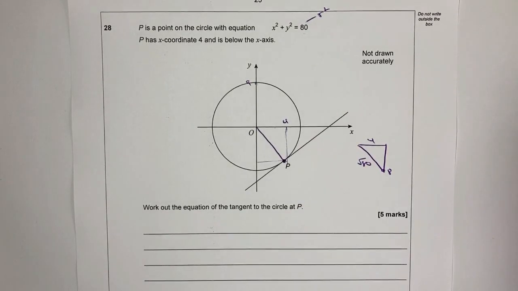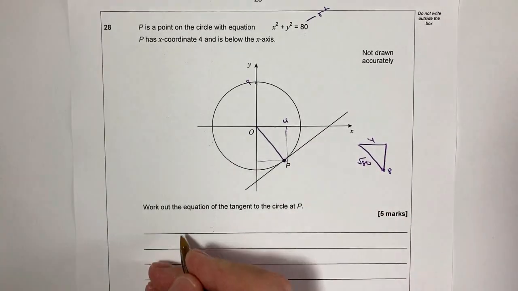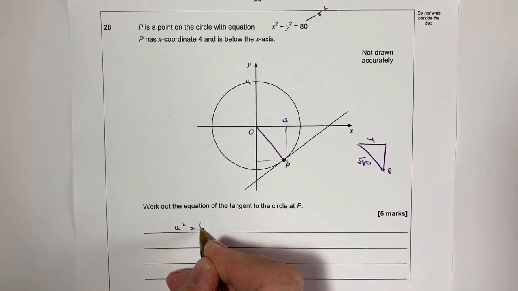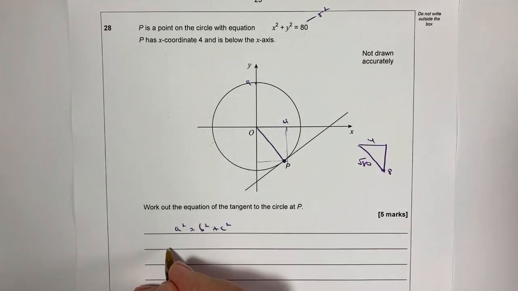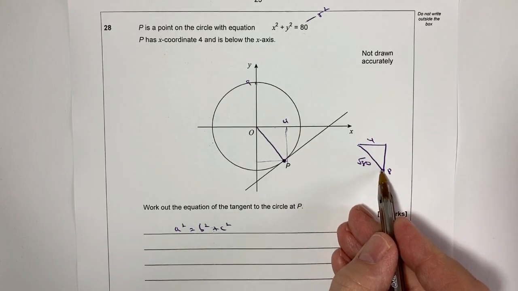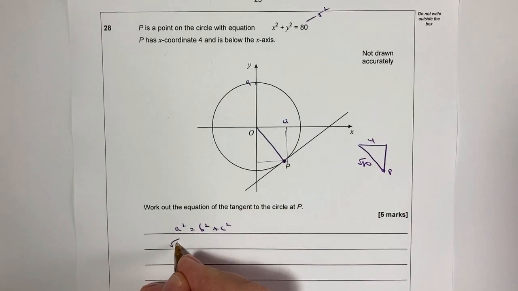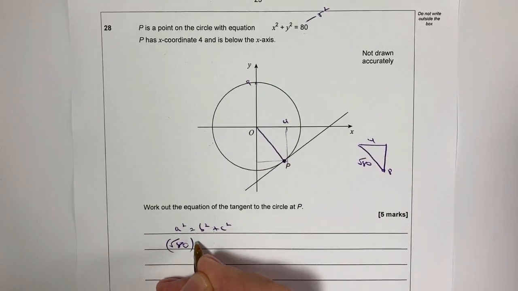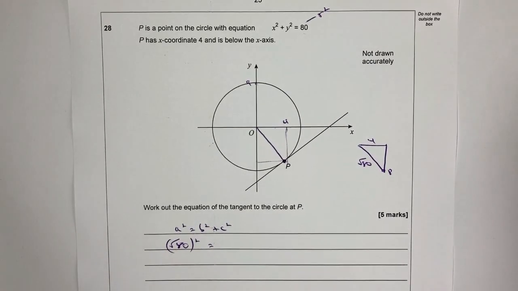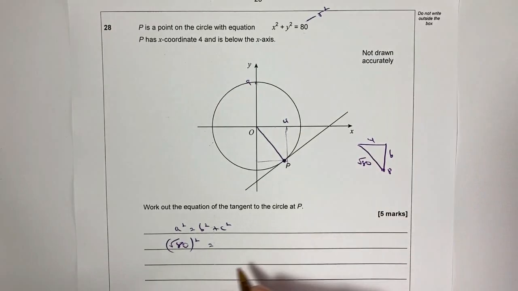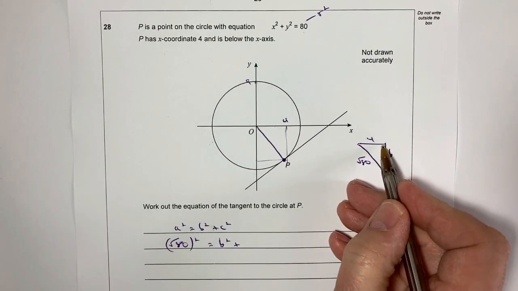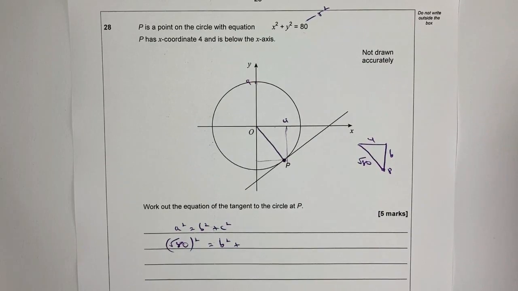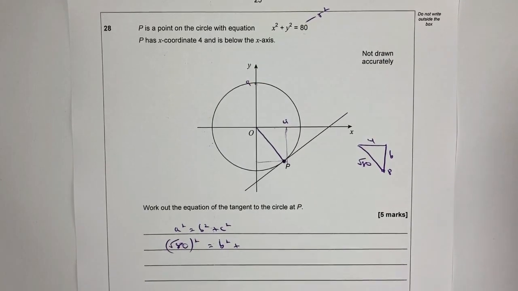Hopefully you'll see what I mean in a minute. We can say that a squared equals b squared plus c squared. So a is going to be this one here, which is the root of 80, squared, equals b squared. Well, I don't know b squared, it's actually this one here, so b squared plus c squared is going to be 4 squared. Okay, that's absolutely fine.